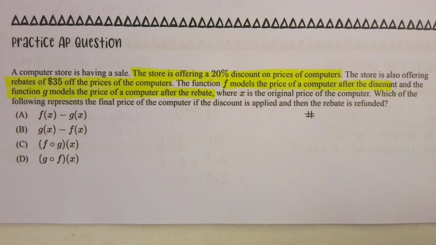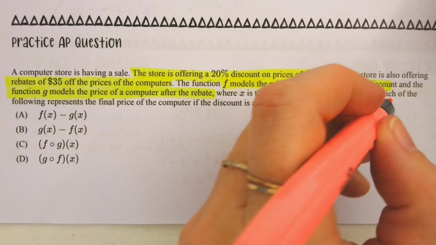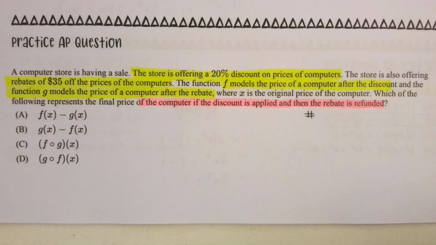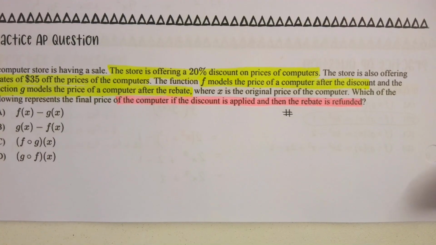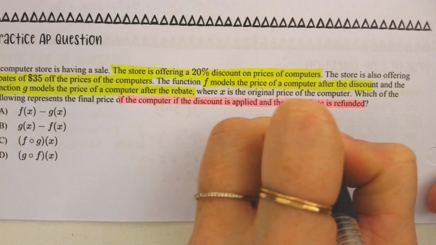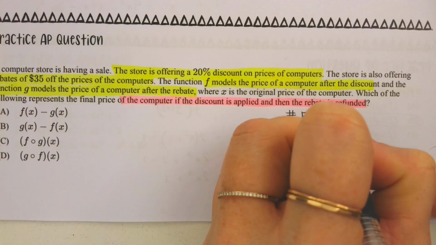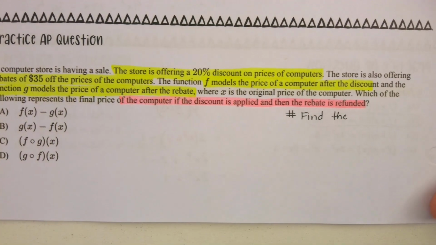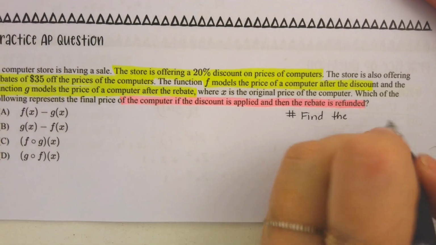If the discount is applied and the rebate is refunded. Okay. Hashtag, we're trying to determine the function. I guess we're just writing the function. Hashtag find the function. Actually, we're trying to figure out if it's a function operation or composition according to the answers.